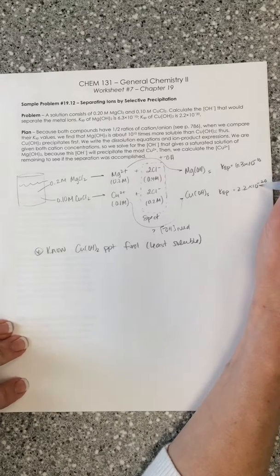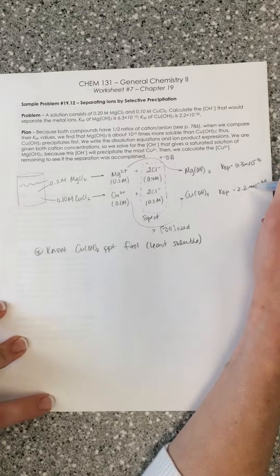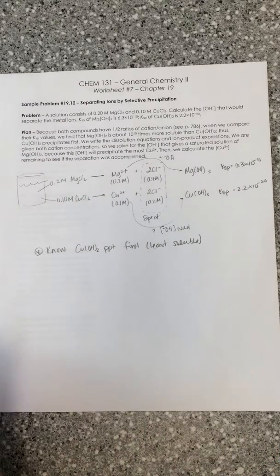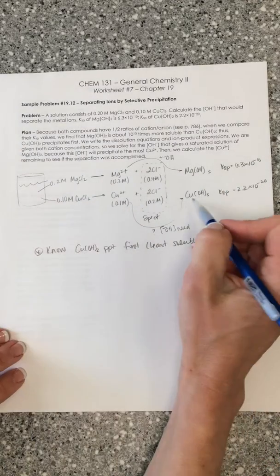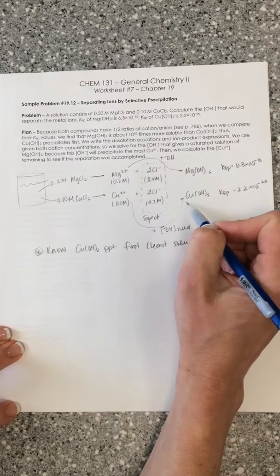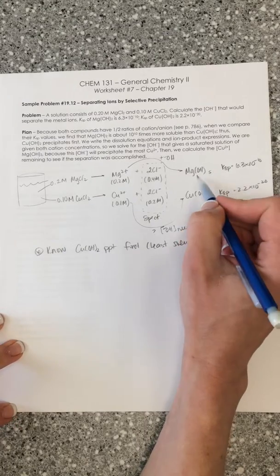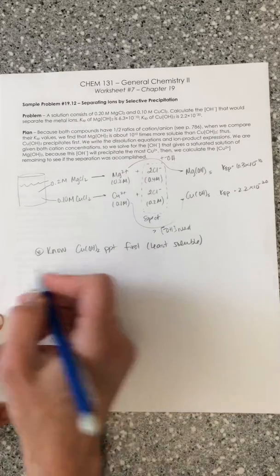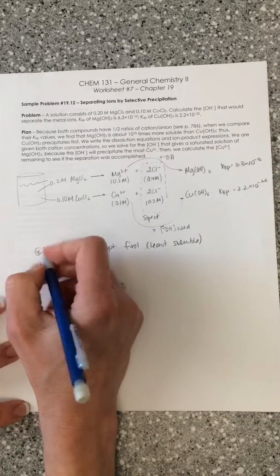So this is a 10 to the 10th difference between these two KSP values, which is a huge range of concentration. So we should be able to selectively precipitate the copper hydroxide before we start getting to a hydroxide concentration that will start precipitating the magnesium. So again, we know the copper hydroxide is going to precipitate first.